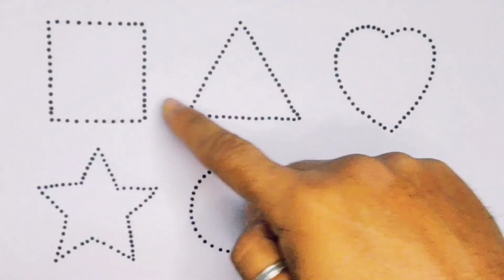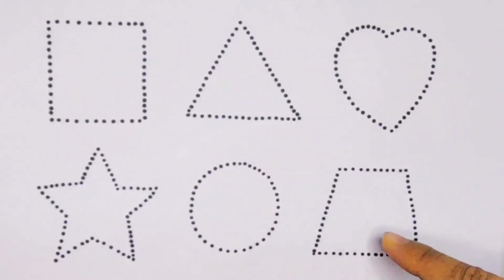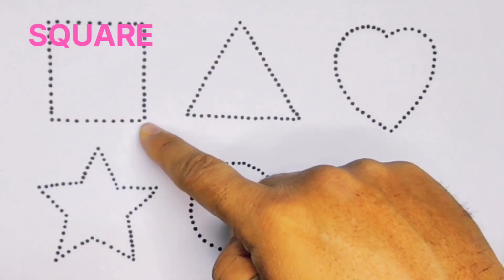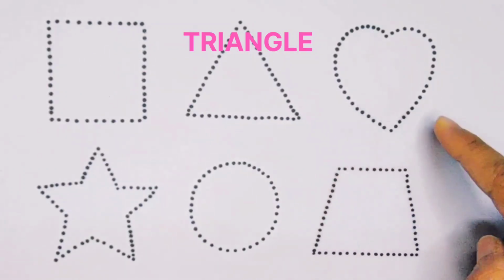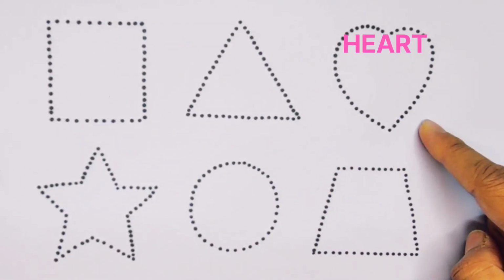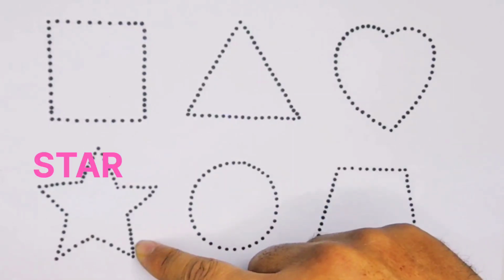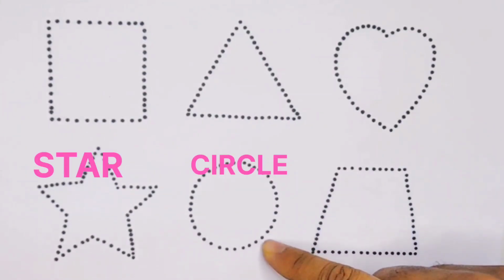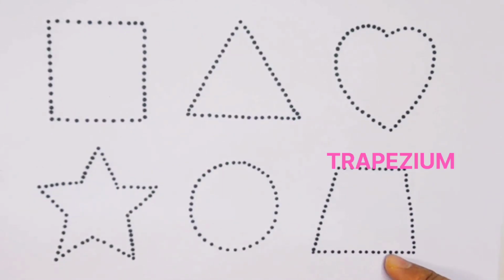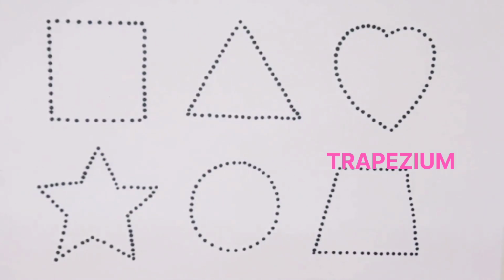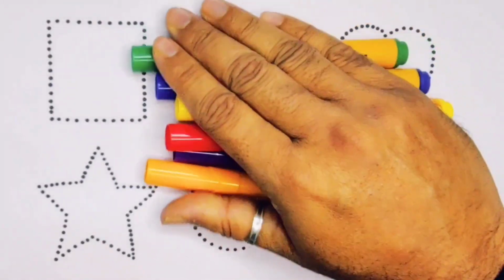Today we are going to learn the 2D shapes. Square, triangle, heart, star, circle and trapezium. First we are going to know the colors' names.